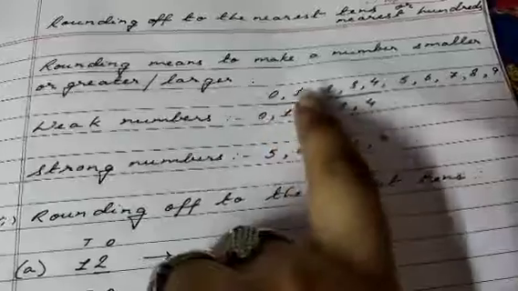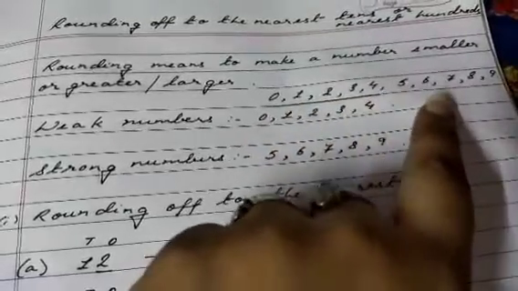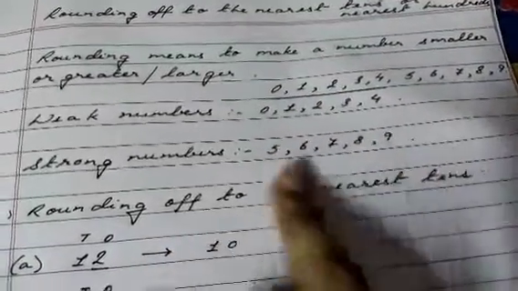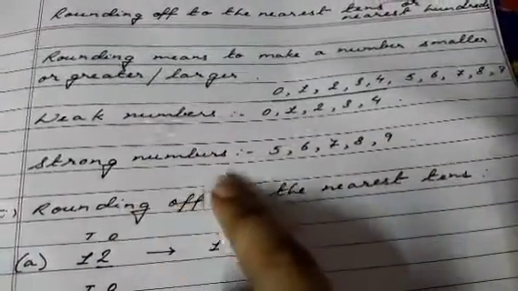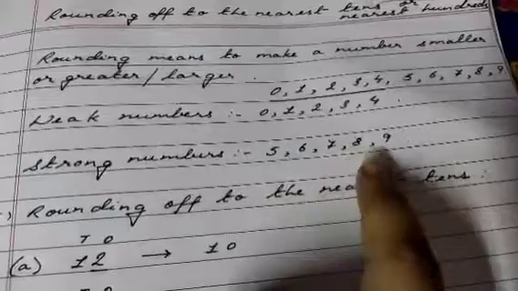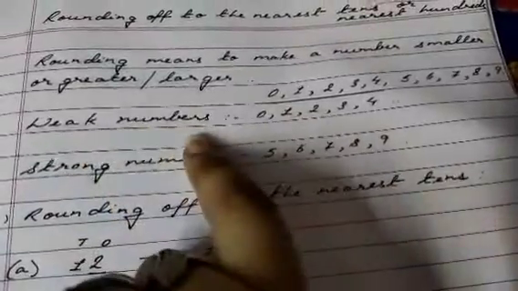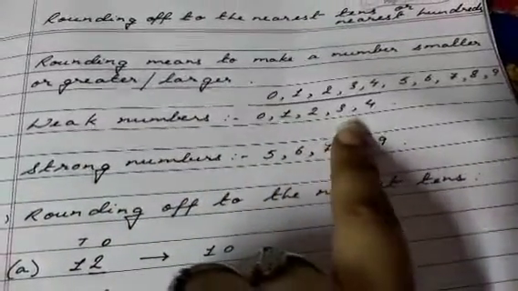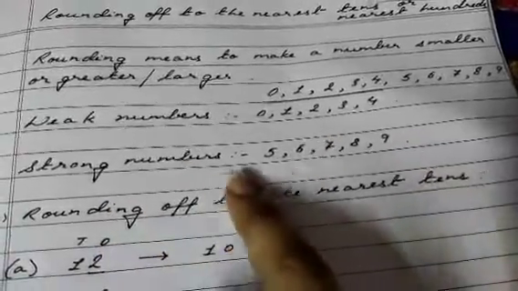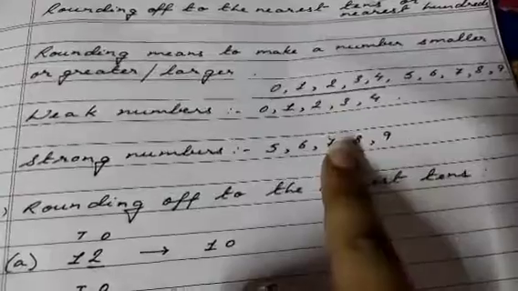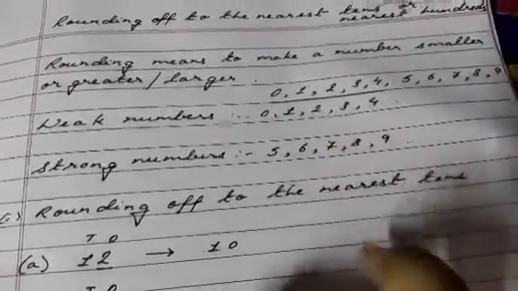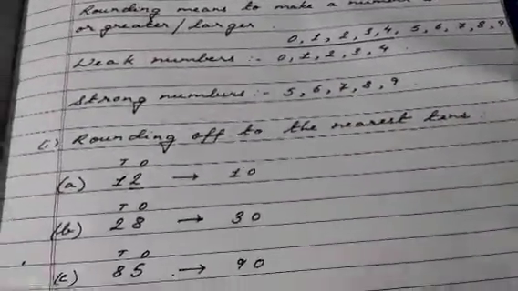You have to remember this. Using this, we have to start with the sums.